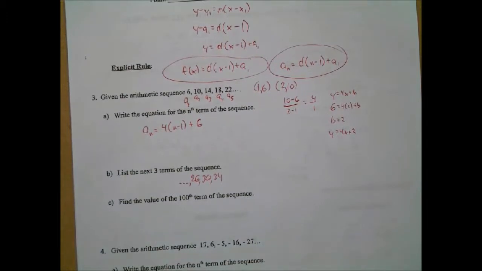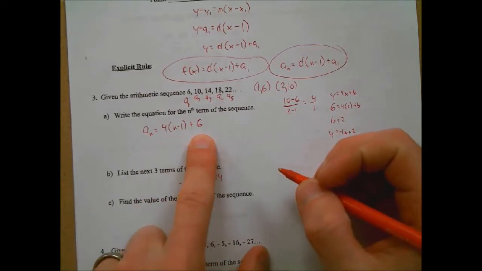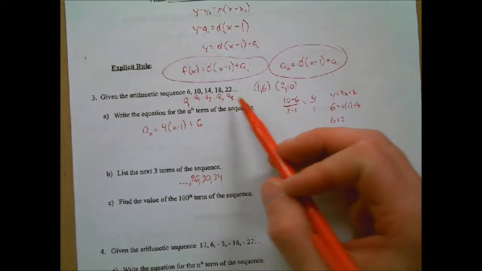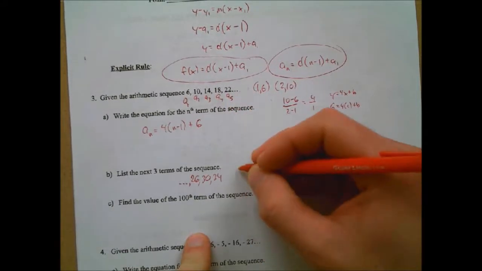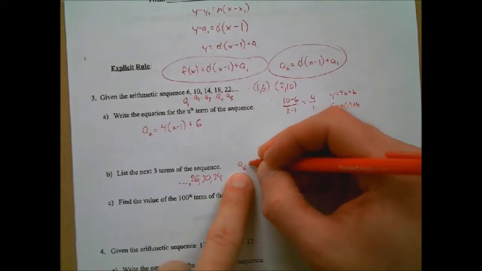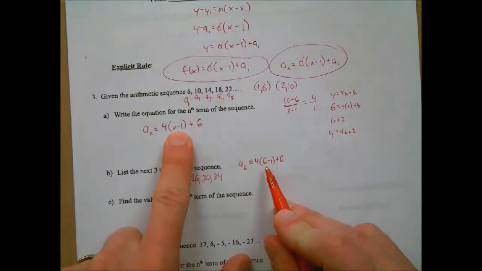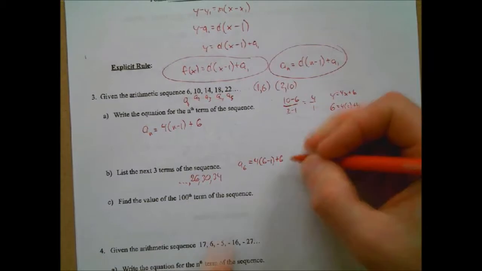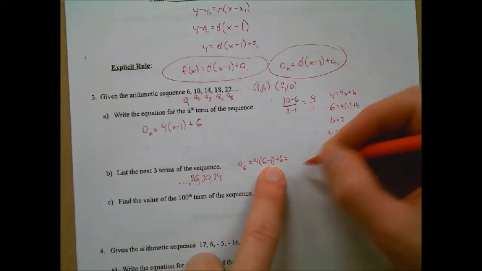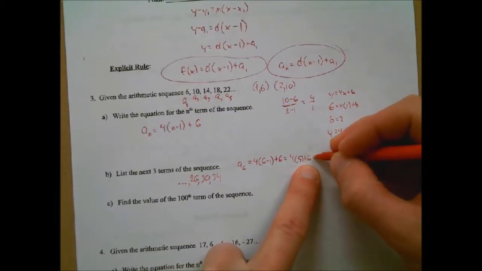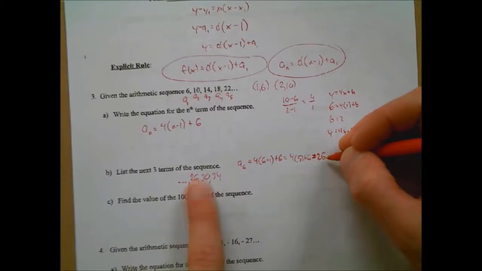Just continue the pattern. Do we have to do it that way? No. We also could have used our formula here. If I end at the 5th term, the next term will be the 6th term. So I could plug in a sub 6. That'll be 4 times 6 minus 1 plus 6. I'm plugging in 6 for the n because that's the number of the term that I want. 6 minus 1 is 5. 4 times 5 is 20, plus 6 equals 26. There's the next term.